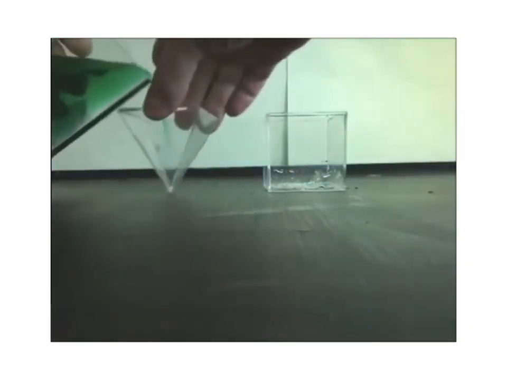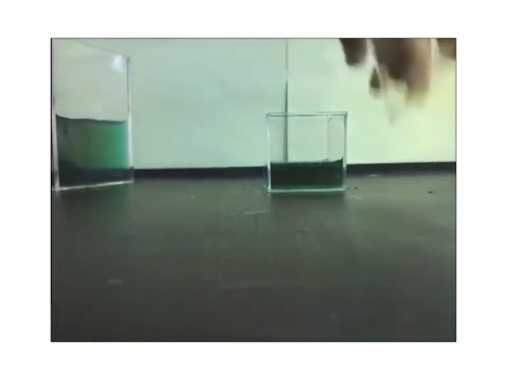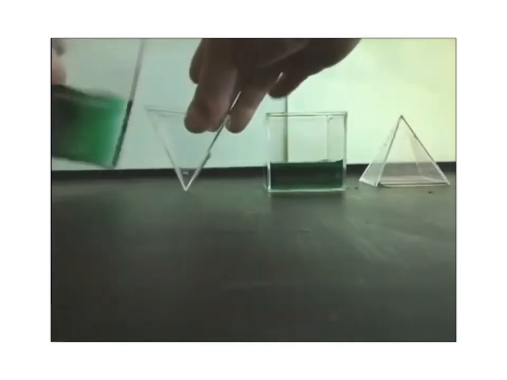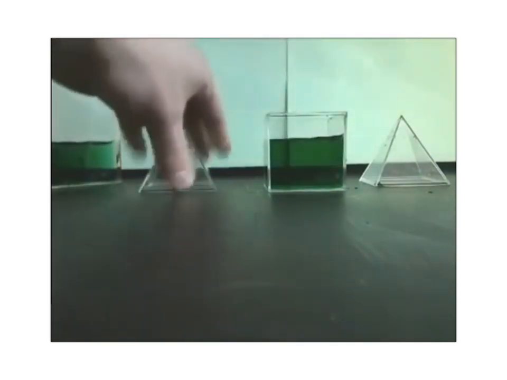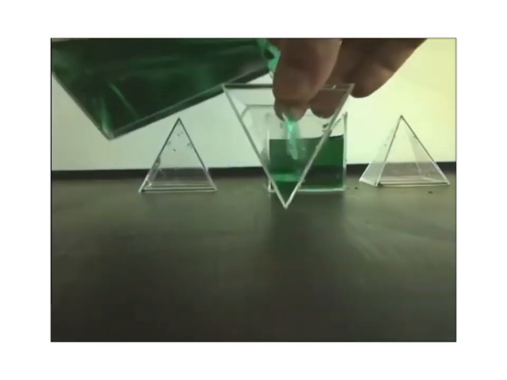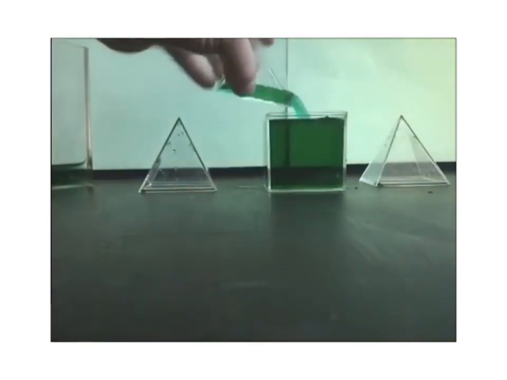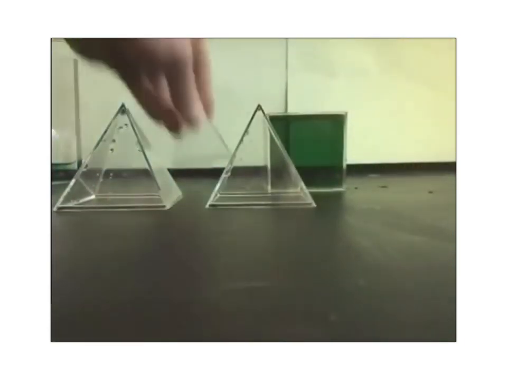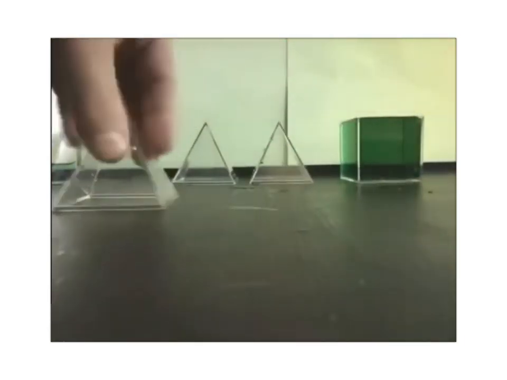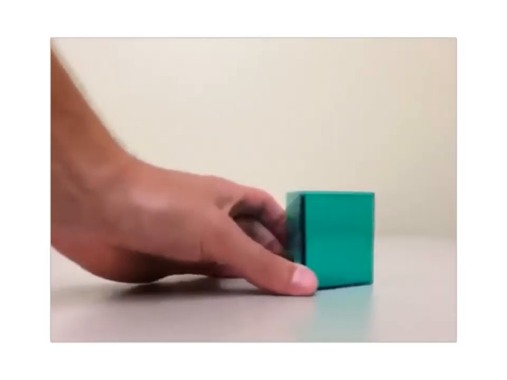Alright, this video is just giving you a demonstration of relating what we talked about with prisms yesterday to pyramids and cones. So look and pay attention to how many pyramids it takes to fill up this prism right now. It actually takes 3. So that's going to show you why there's an important part of our formulas today.